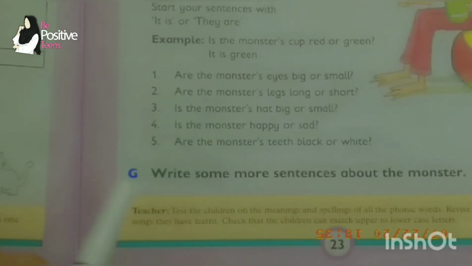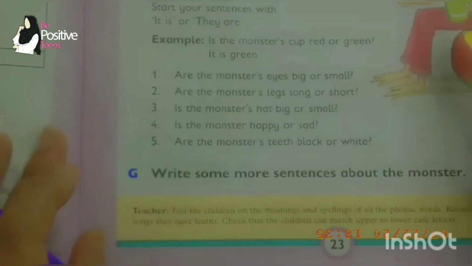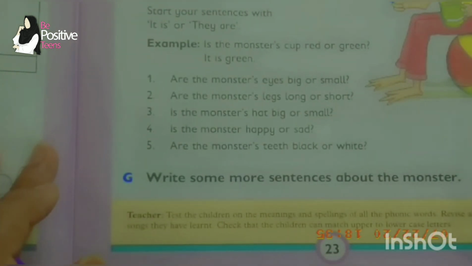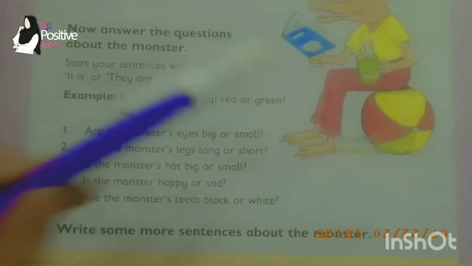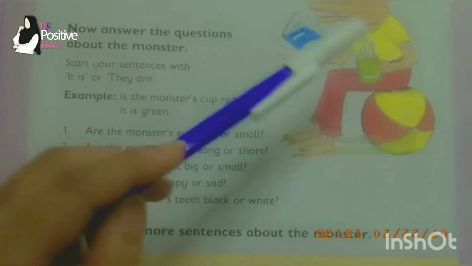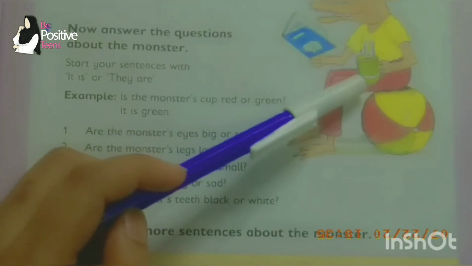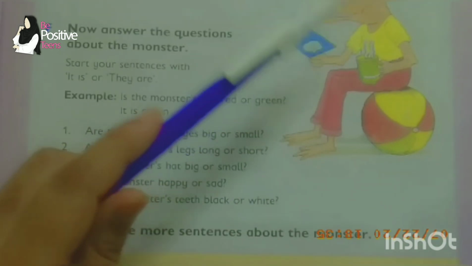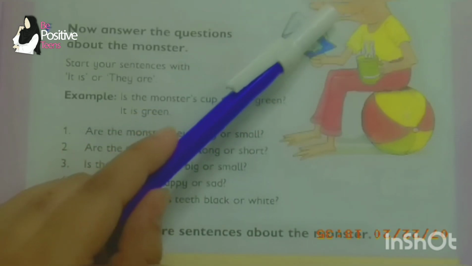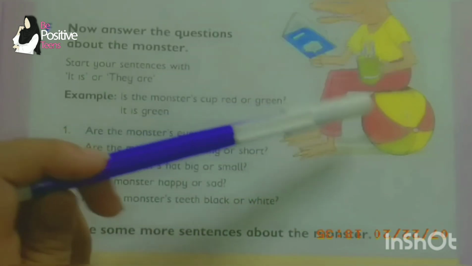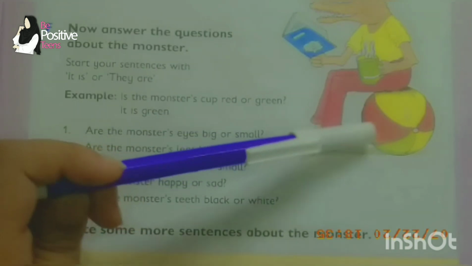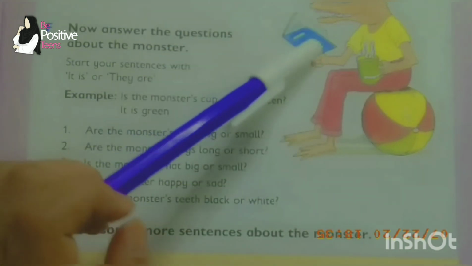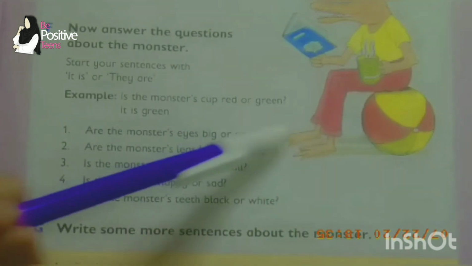Last activity, that is activity number G. Write some more sentences about the monster. So you have to write some more sentences about the monster, like I have told you a few. That is, he's wearing a yellow shirt, red pant, green tea. The tea is hot and his skin color is brown. He's having a brown hat, a flower over it. He's sitting on a ball, the colors of the ball. He's reading a book, the color of the book, and some sentences like this.